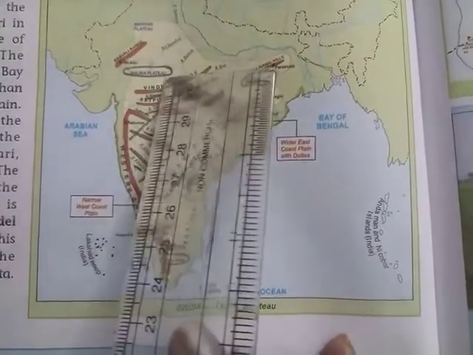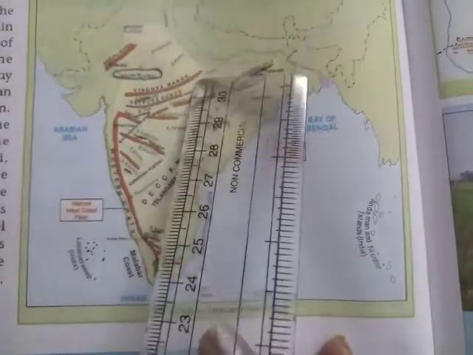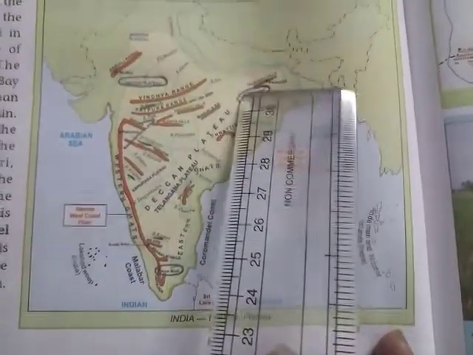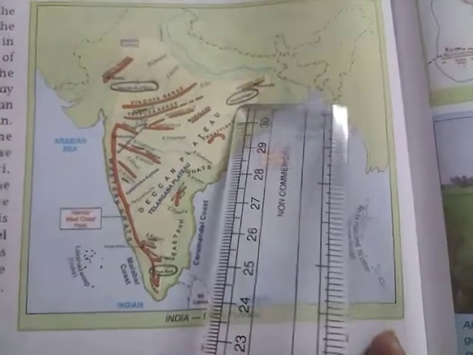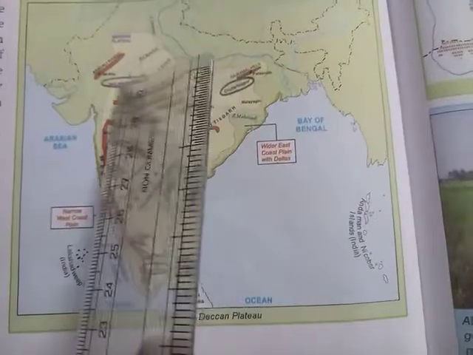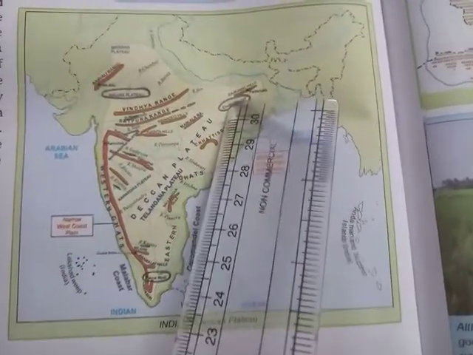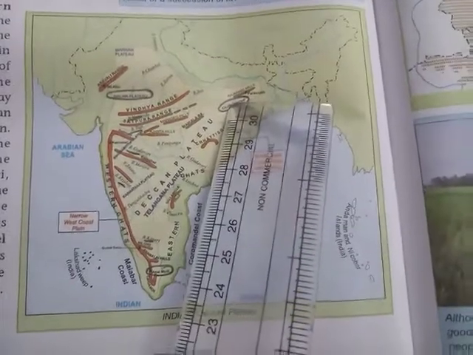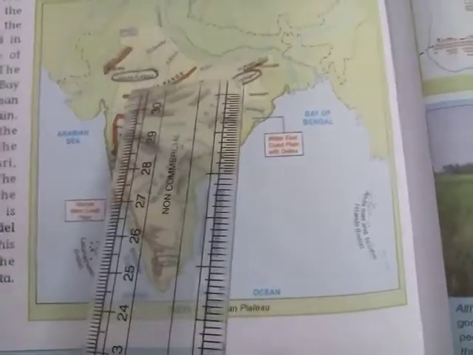Now if we are studying the Malwa Plateau, on the eastern side, if we move towards this side, we can see the Chota Nagpur Plateau, right? So this full area is the extension of the Malwa Plateau. Is that very clear? See where my scale is moving. This is the extension of the Malwa Plateau. Okay, so the Malwa Plateau is drained by some important rivers, right?